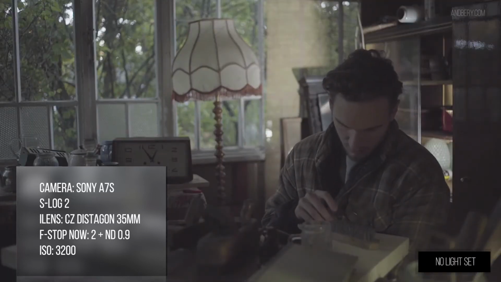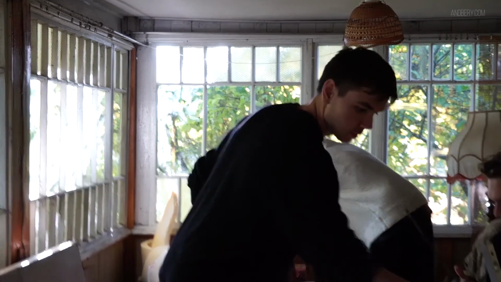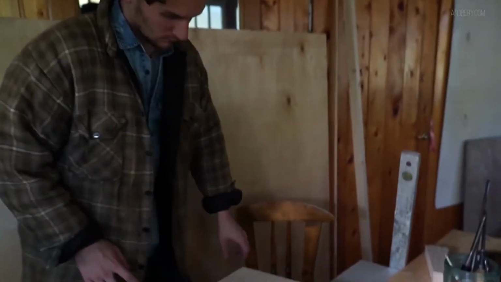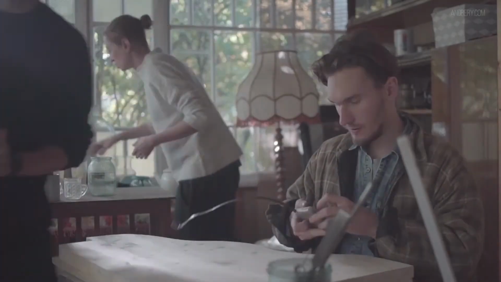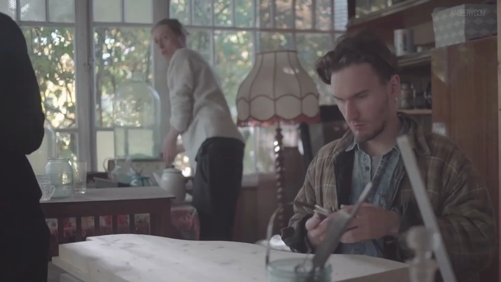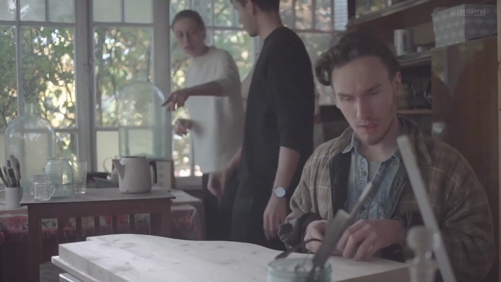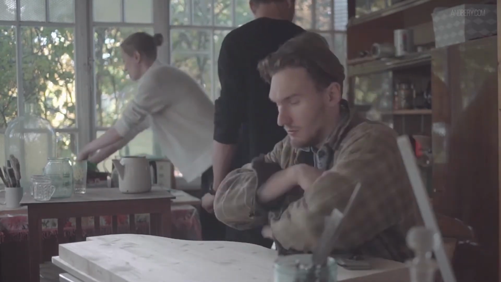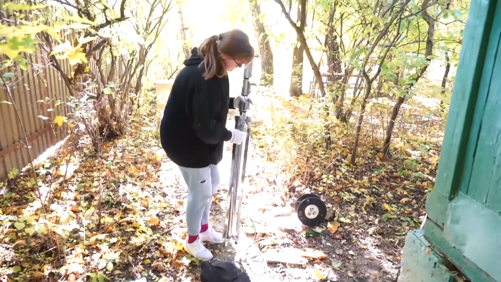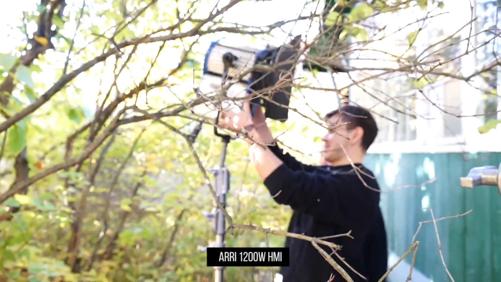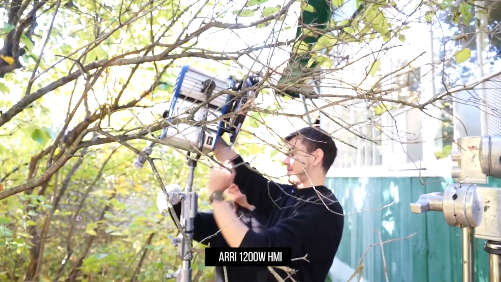To complete the scene, we are filling the space within the frame with props and decorations, which makes it look more volumetric and not so bland. As you can see, in this scene we use light and shadows contrast too. We put an ARRI 1200 HMI outside the window and made it our key light.